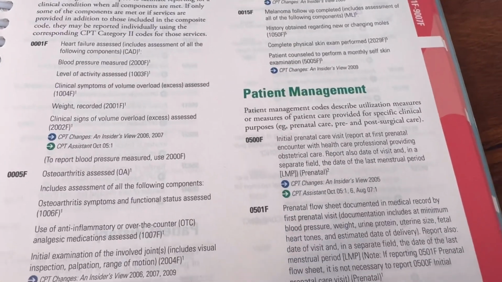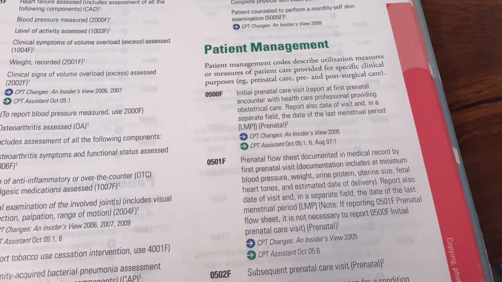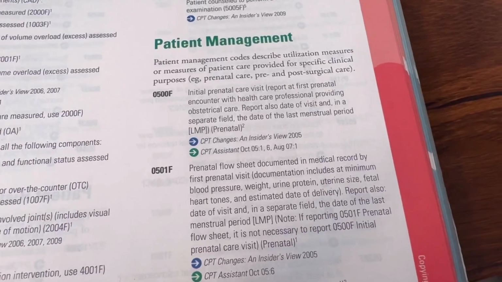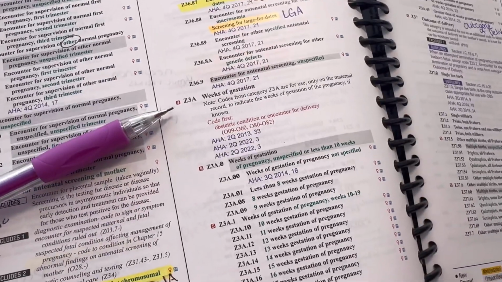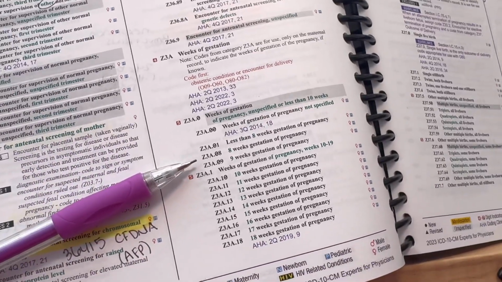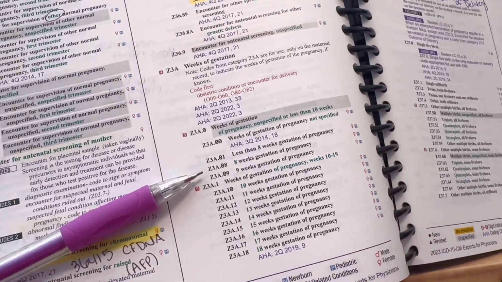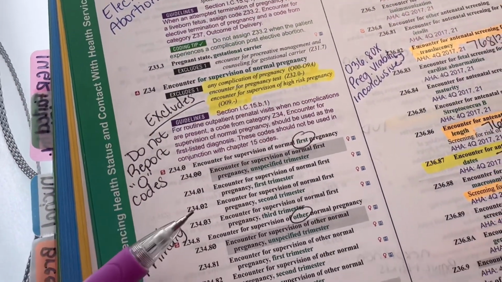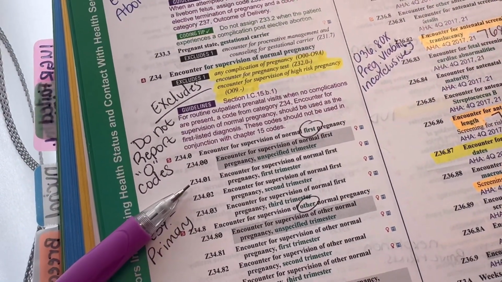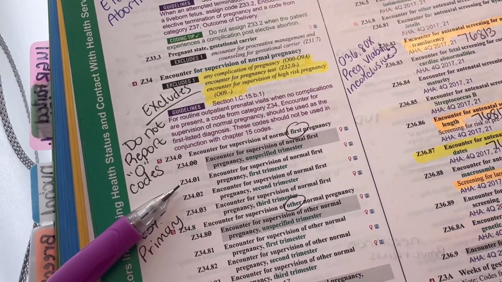All right, now we have an initial prenatal visit. So this is the patient's first visit, and I need to add the 0500F for the prenatal teaching that happened on the same day. And I need to create an LMP for her. So estimated due date is 11/19/24.